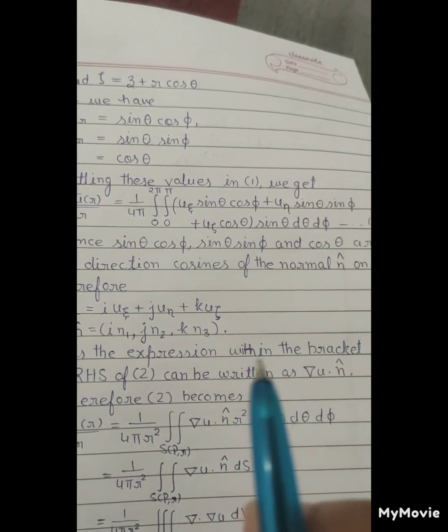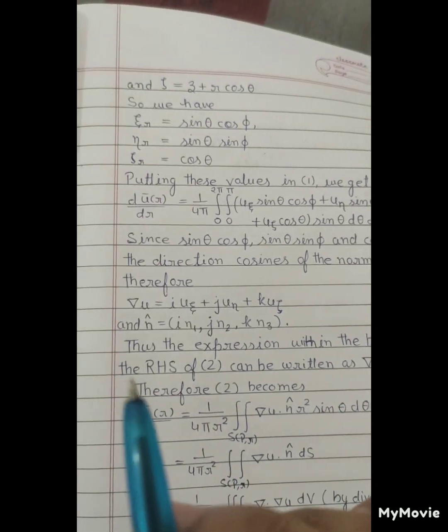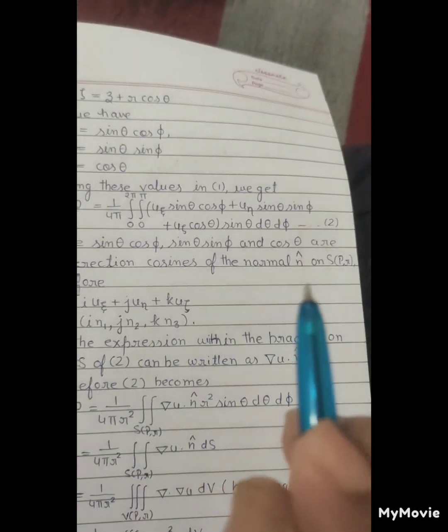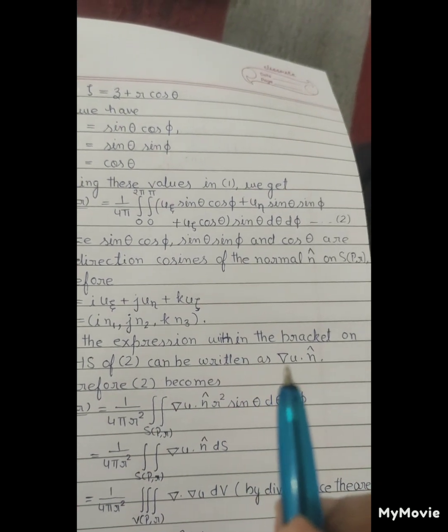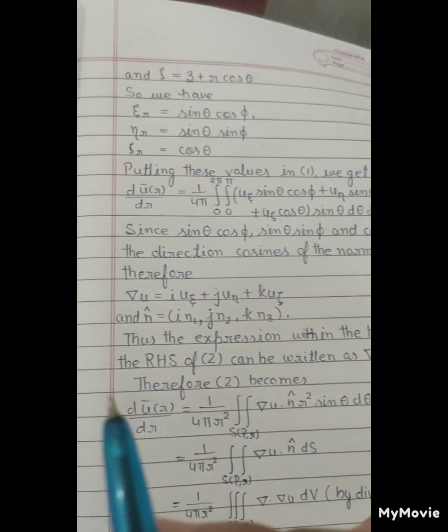Thus the expression within the brackets on the right hand side of equation 2 can be written as del U dot n cap.